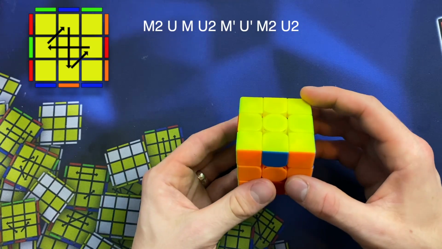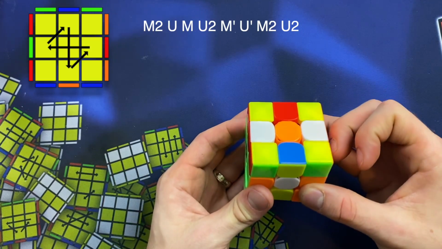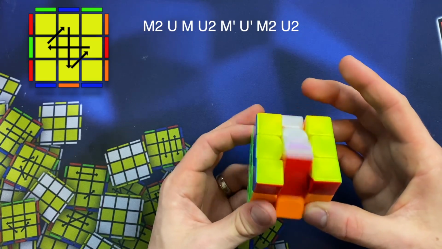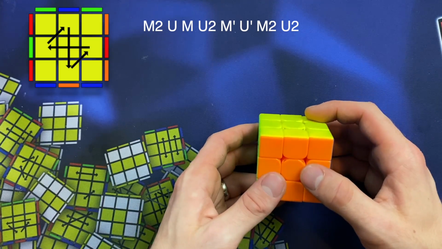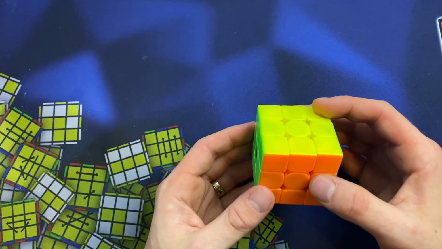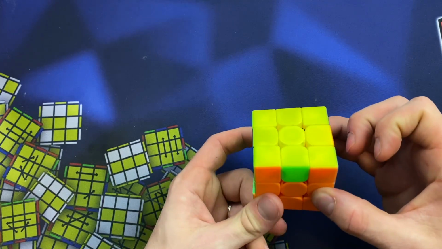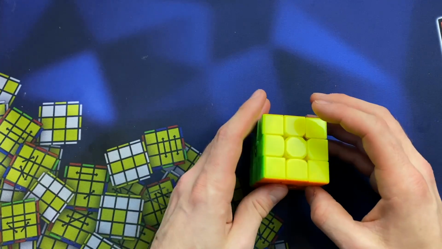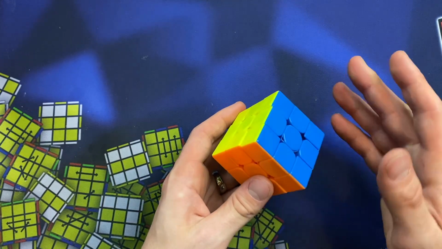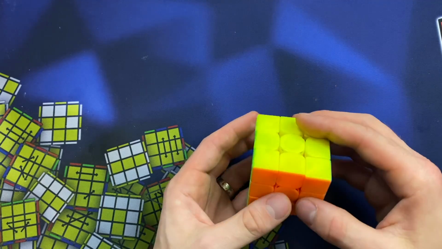And the algorithm is M2, U, M, U2, M prime, U prime, M2, and then a U2 to finish. This is actually really easy to memorize because it's just like the U prime algorithms if you do those, but instead of just doing the regular algorithm, one of the U moves is regular and one is counterclockwise.